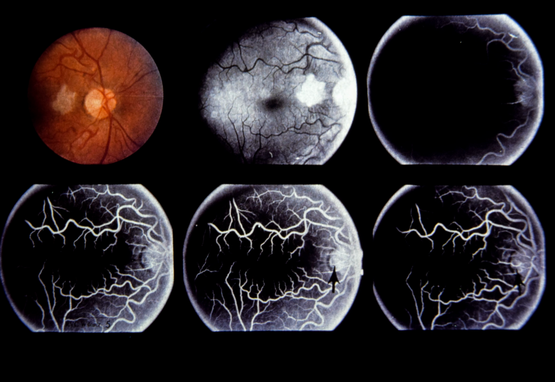Lower right, 1 minute after injection, note complete filling of cilio-retinal artery and persistent non-filling of small capillaries in this area. Cotton wool spot obstructs background choroidal fluorescence in all fluorescein frames below.